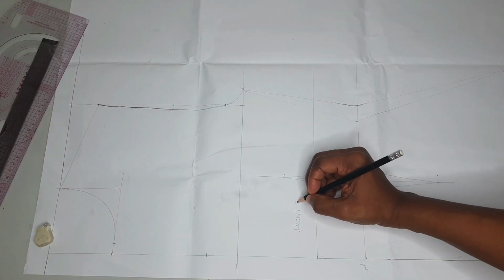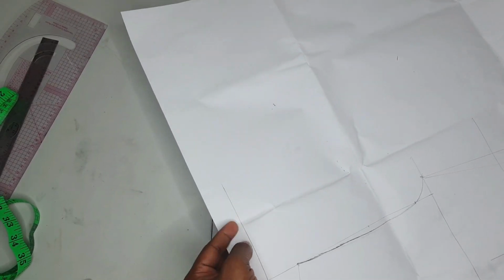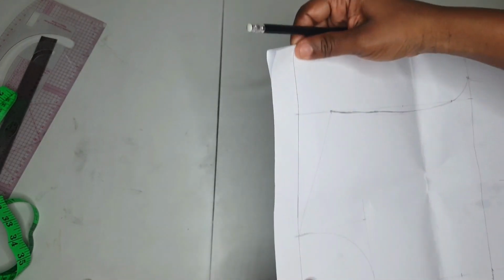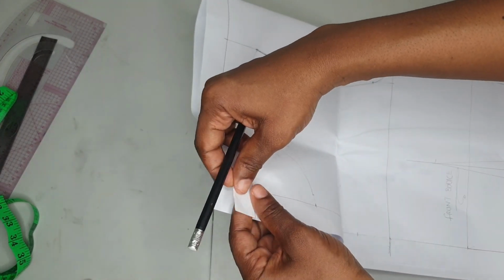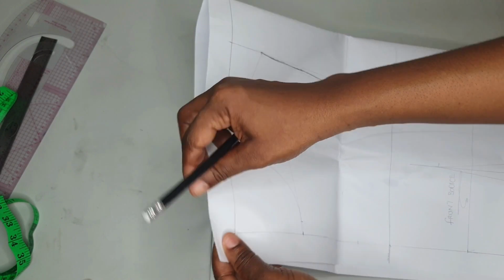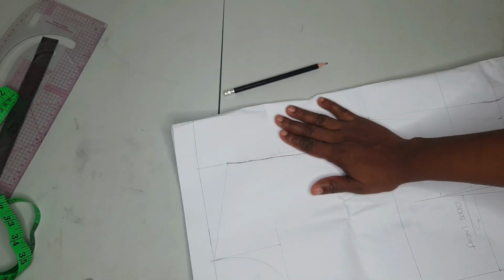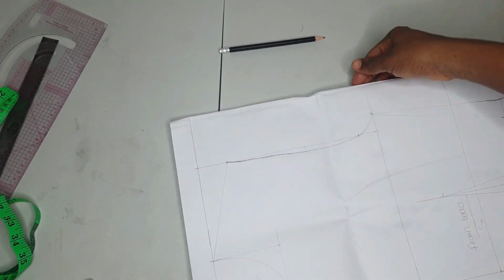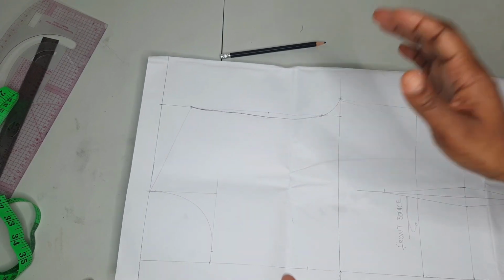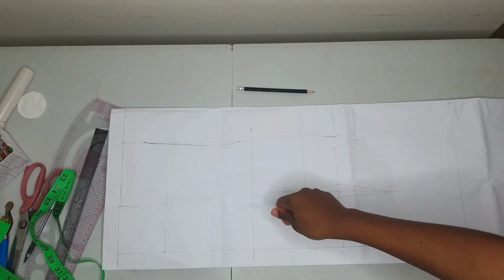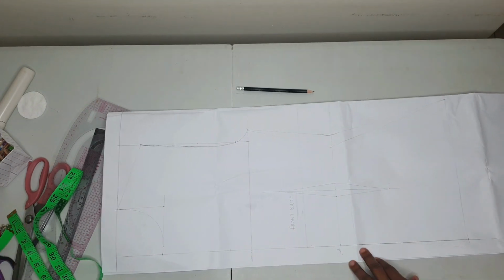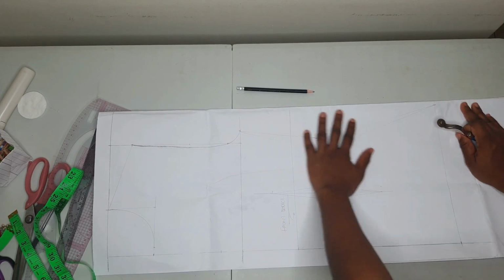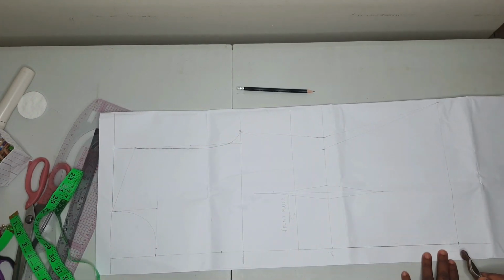That is all for drafting my front basic bodice block pattern. So what I did was to fold my pattern paper in half. Then I proceeded to trace the front pattern with the tracing wheel so it can reflect on the other side of the pattern paper. Then I went ahead to modify it, just the armhole and the neck. That's the only thing I changed for the front basic bodice block pattern to get the back. So stay tuned and watch.